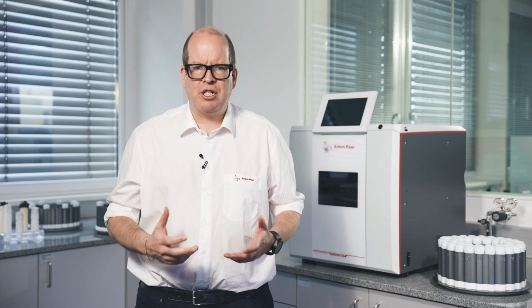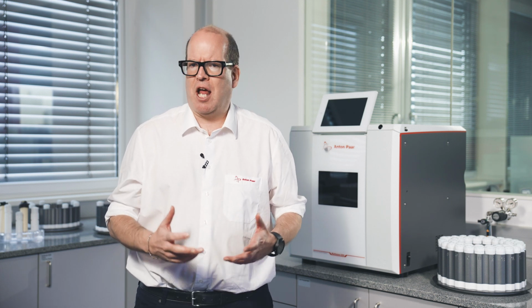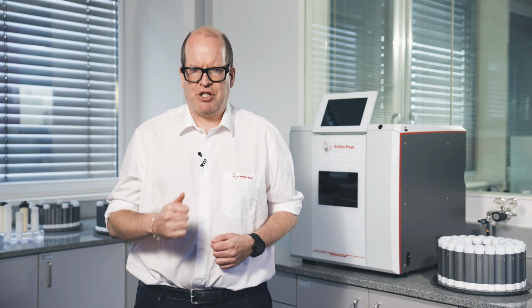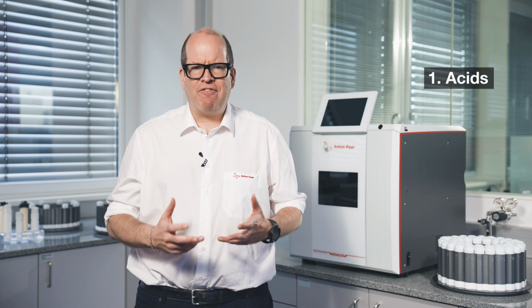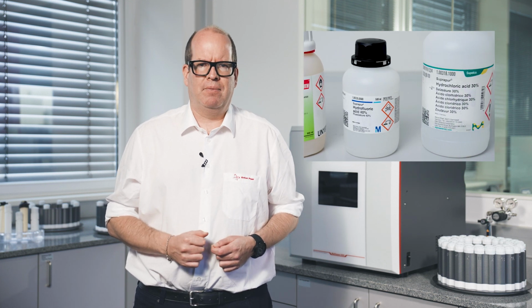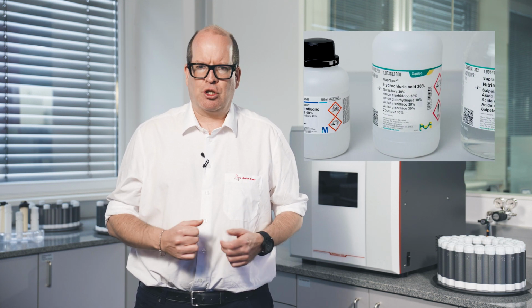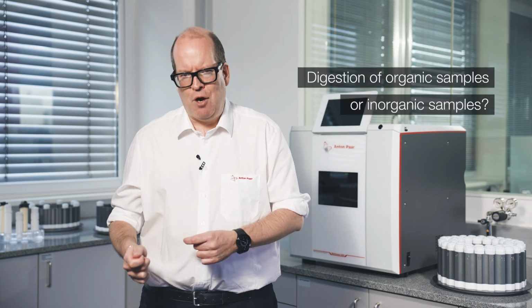Now, how can you successfully perform a digestion? What do you have to observe in the digestion process for successful AAS analysis? First off, which acids do you need? Only a few acids are important for digestions. Which acid to use is defined by the sample. The most important question is, do you have an organic sample or an inorganic sample?